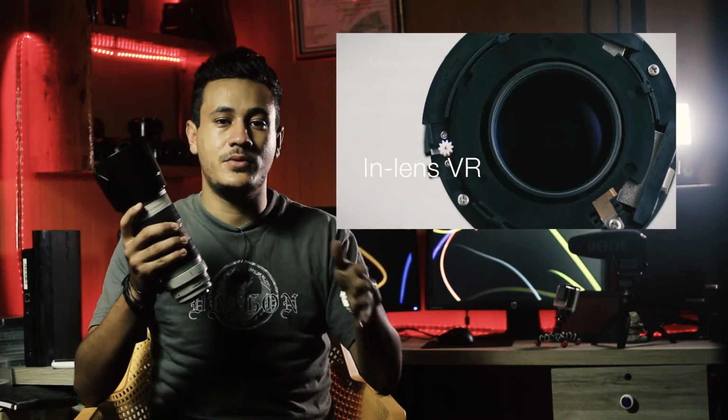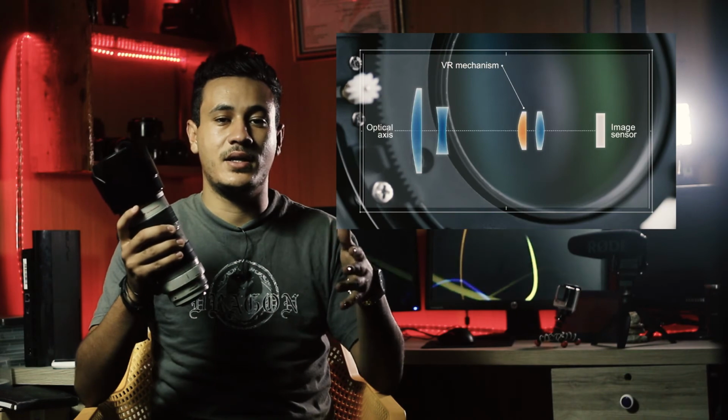Stabilization is another feature in modern lenses. It is an electronic movement of the glasses inside the lens to reduce the vibration and to provide stable images.